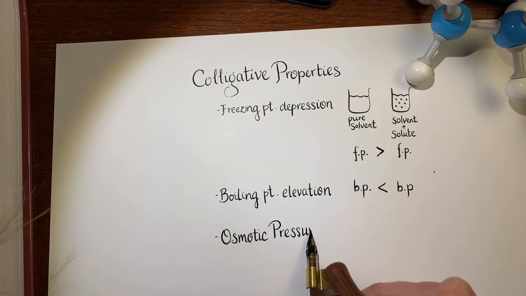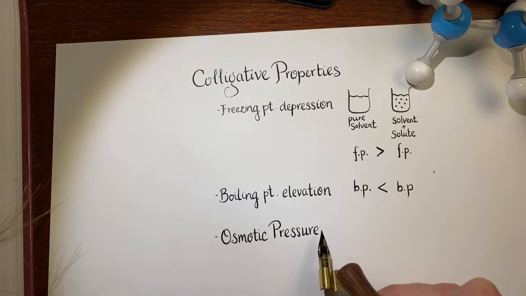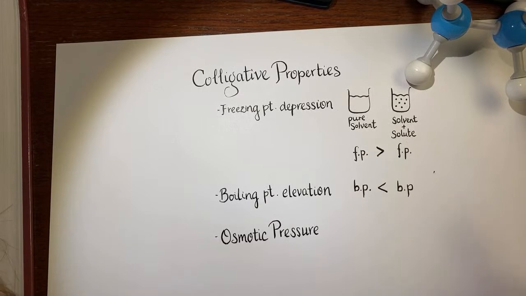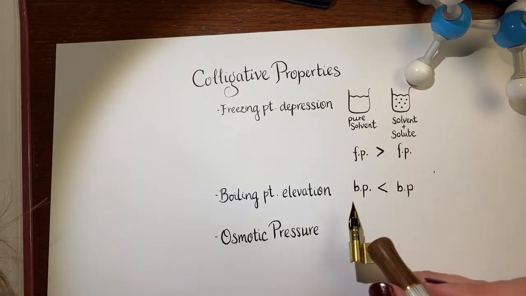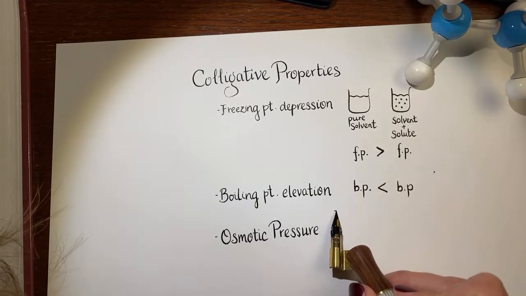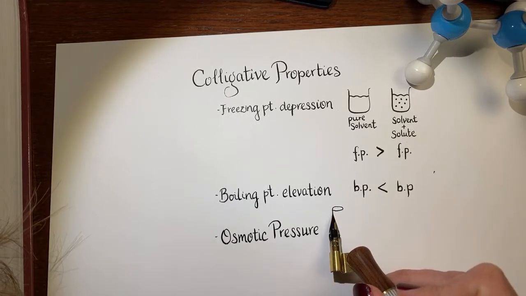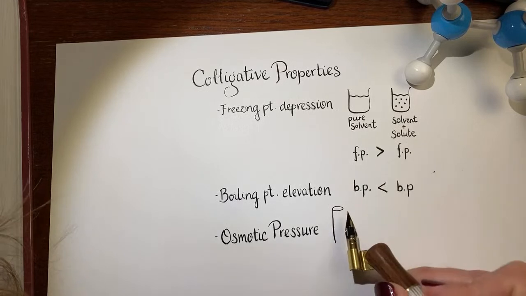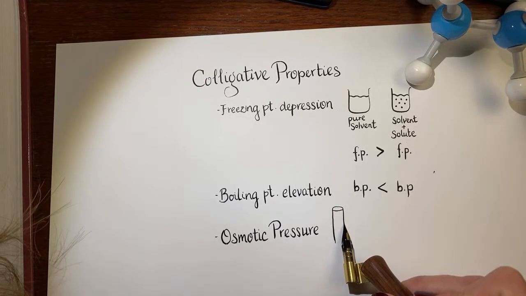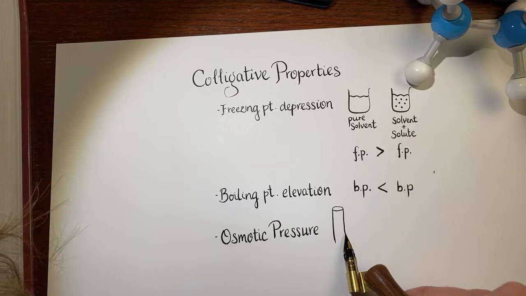And one of the ways that we can think about it is that if you have a contraption here, this is not an everyday contraption, but it's really nice for talking about this concept of osmotic pressure.